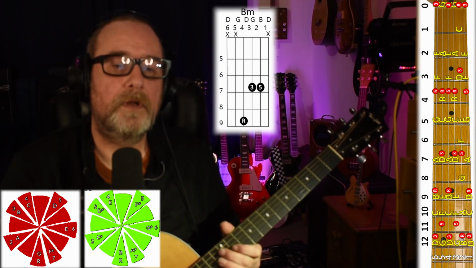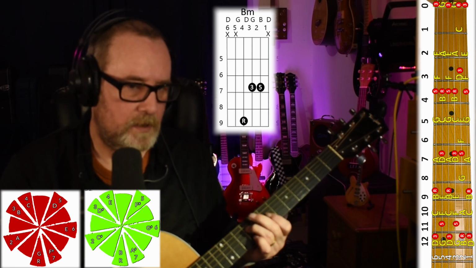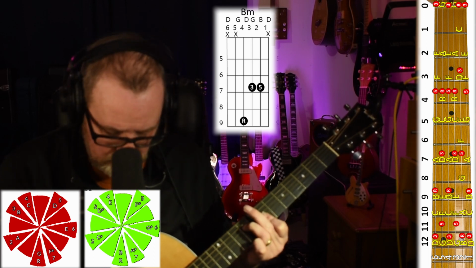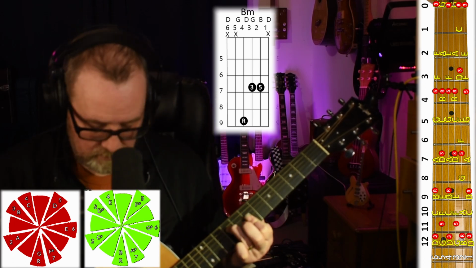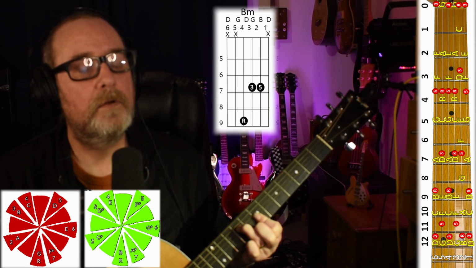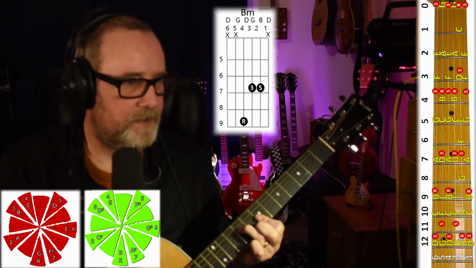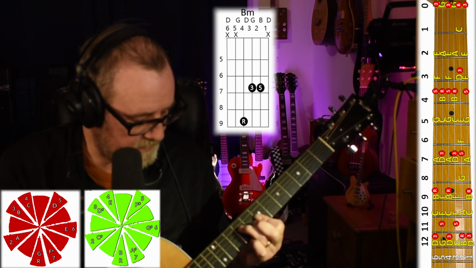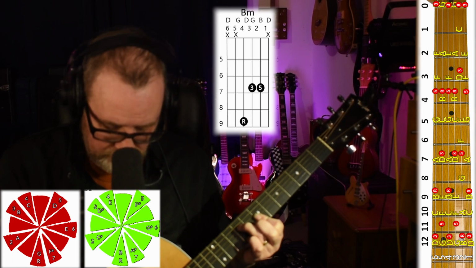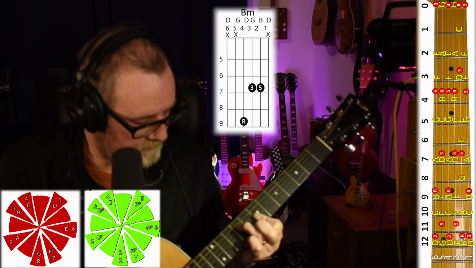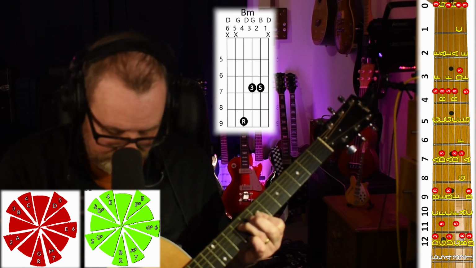We could play root 3, 5 here on the 9, 9, 7, 7. Root 3, 5. So we can play it up on the 7th fret here, up on the 9th fret here on the 4th string. Root 3, 5. The 3 and the 5 being on the 3rd and 2nd strings on the 7th fret.